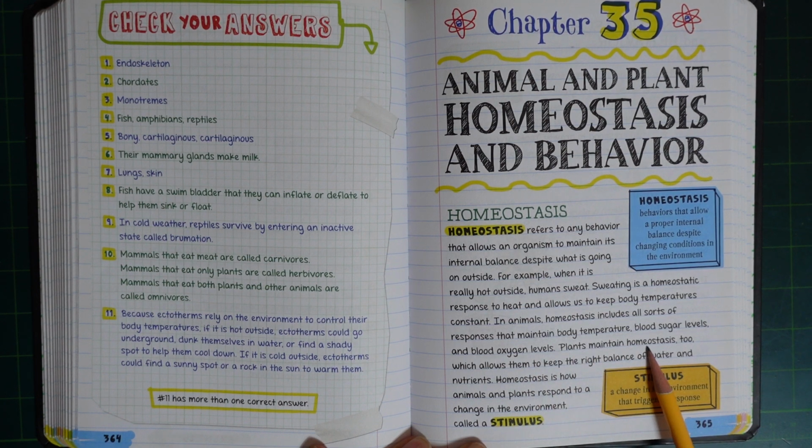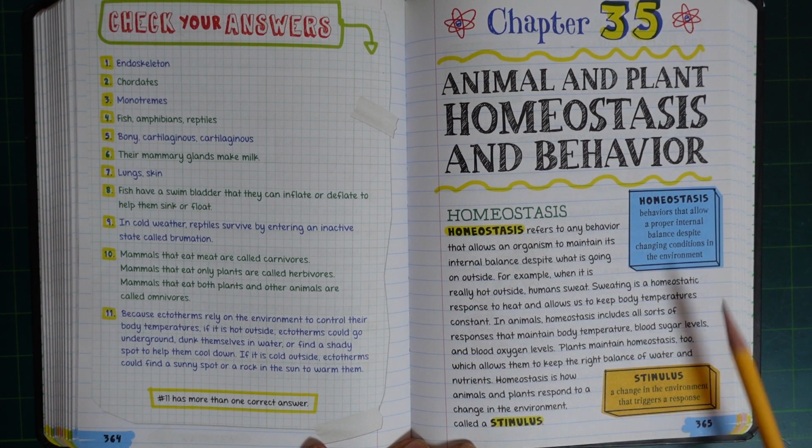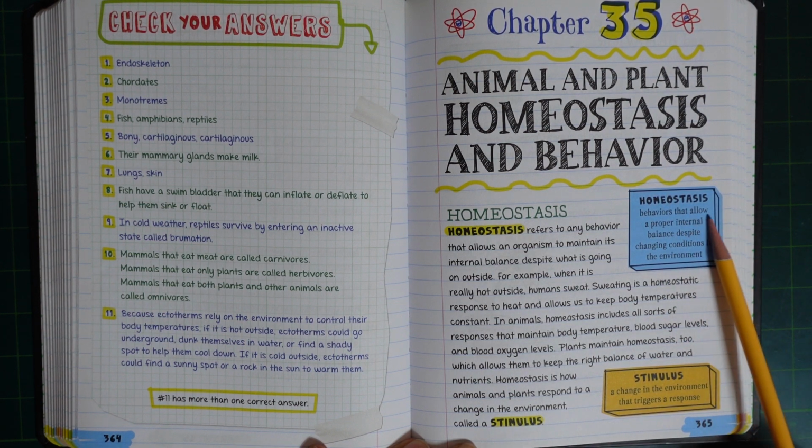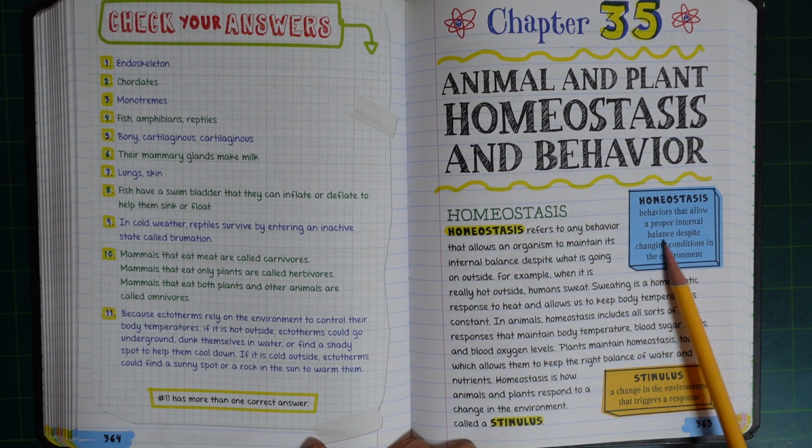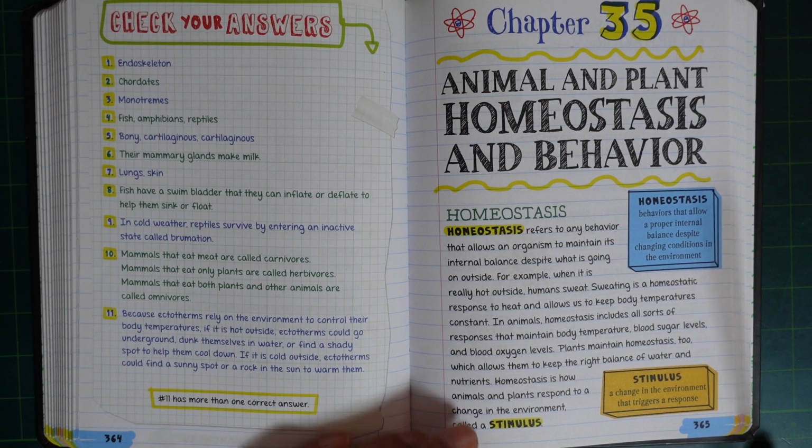Plants have homeostasis too, which allows them to keep the right balance of water and nutrients. Homeostasis is how animals and plants respond to a change in the environment called a stimulus. Homeostasis: behavior that allows a proper internal balance despite changing conditions in the environment. Stimulus: a change in the environment that triggers a response.